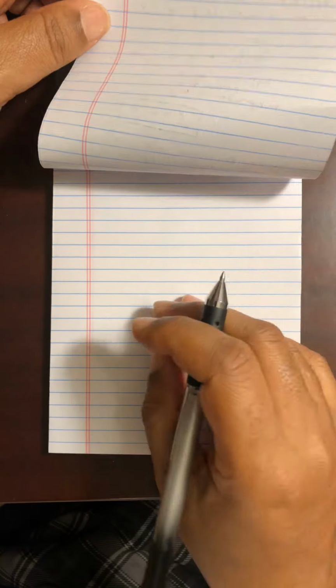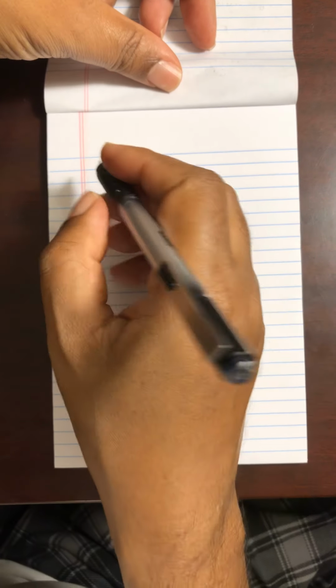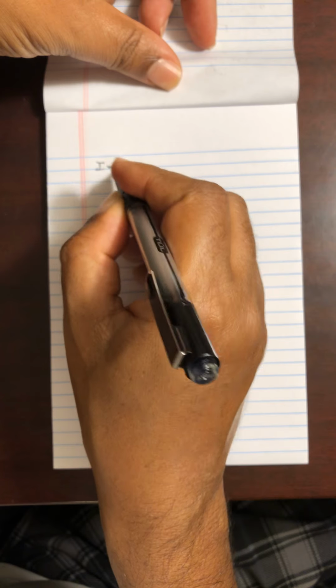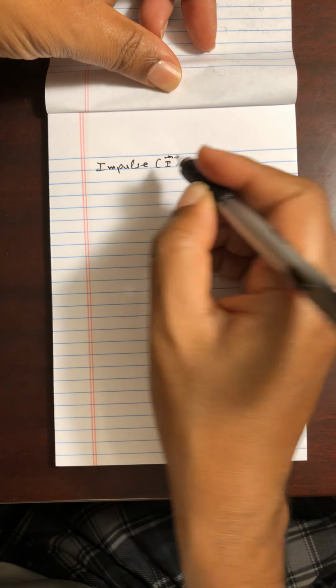Now there's another quantity used in relation with momentum. It's called impulse. So let's define impulse. We're going to use I to represent it.